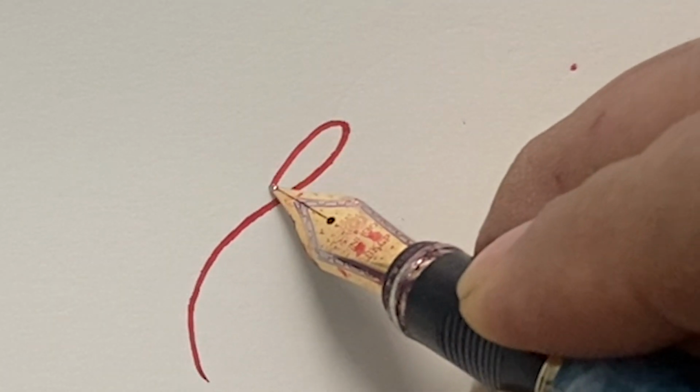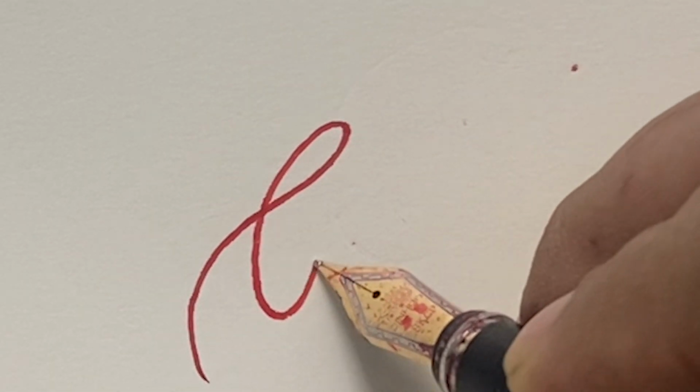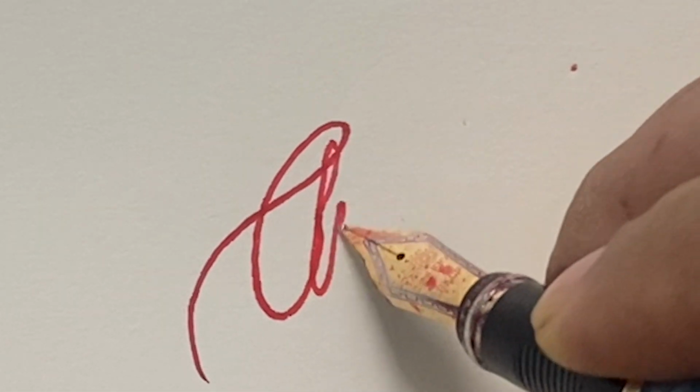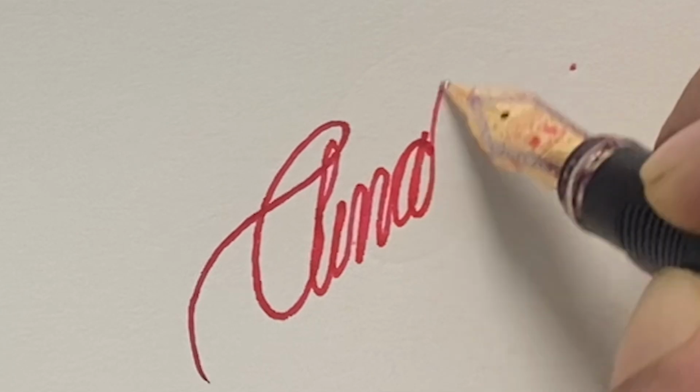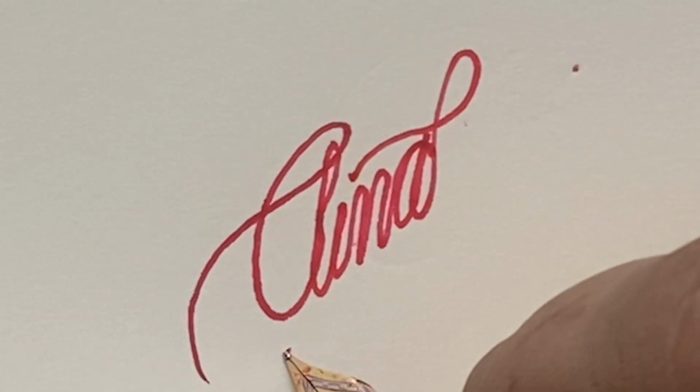First, an elegant and flowing design of Elena. Watch how the capital E starts with a confident loop and connects seamlessly to the rest of the name. The key is maintaining a single graceful rhythm throughout.